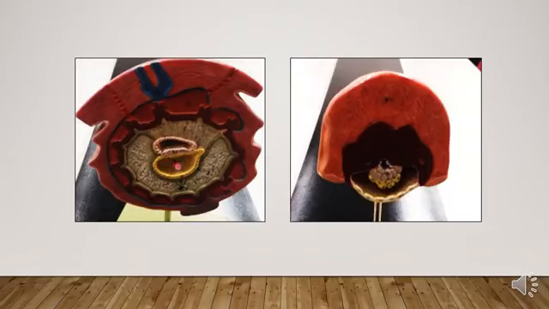Now this cavity is called the definitive or secondary yolk sac, because the primitive one, here you can see, or what we call the Heuser's membrane, is now pinched off into the chorionic cavity. We can see here that there will be degeneration in the chorionic cavity.